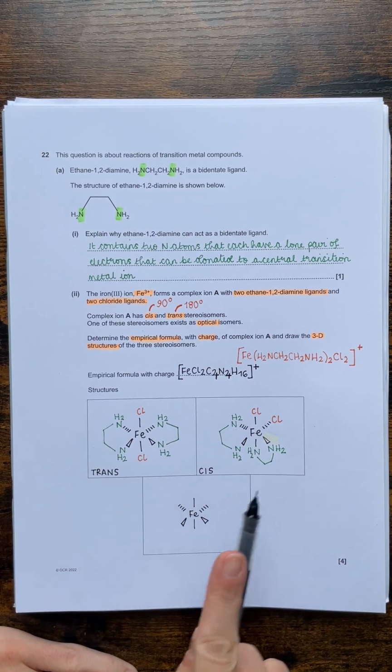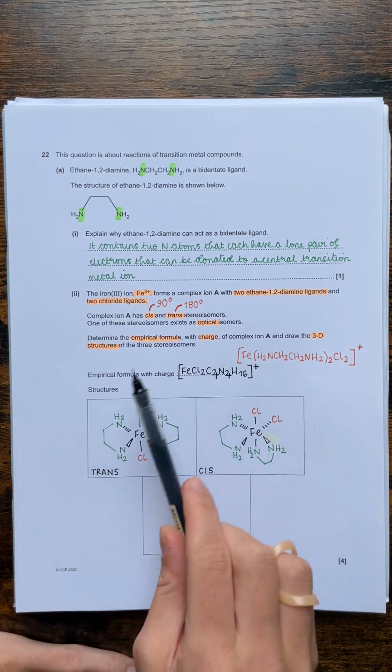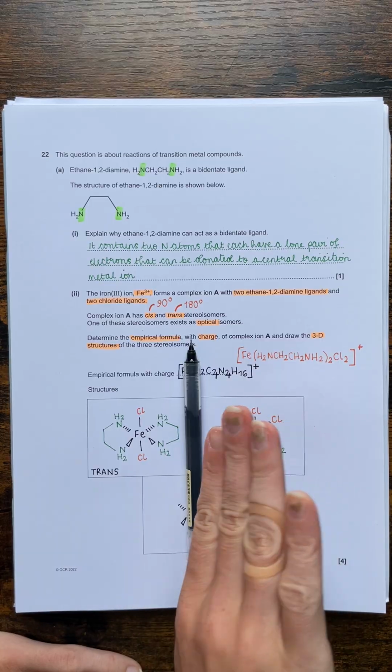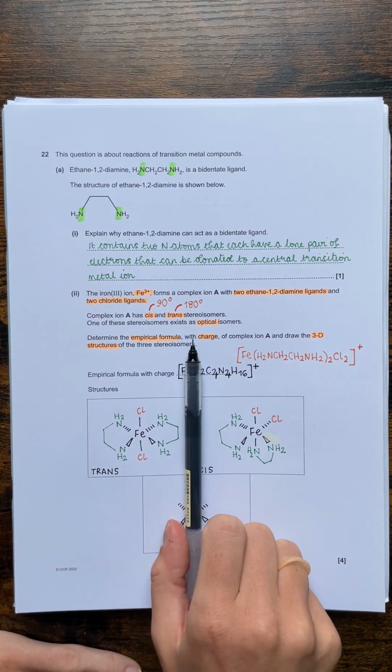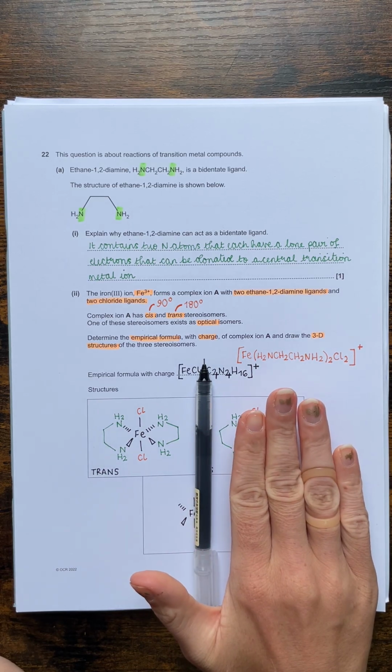Now only one of those is going to have an optical isomer, and if we think about drawing a mirror image of each of these and reflecting this image over here or reflecting this image over here, this is going to give us the exact same image in the mirror.